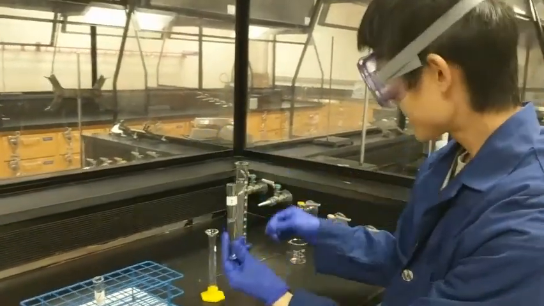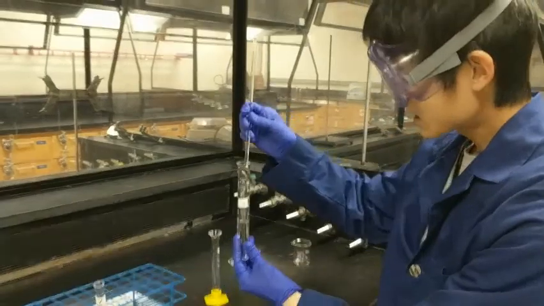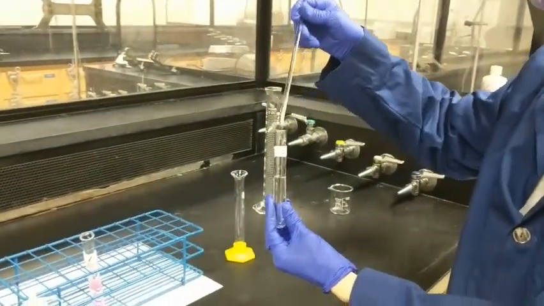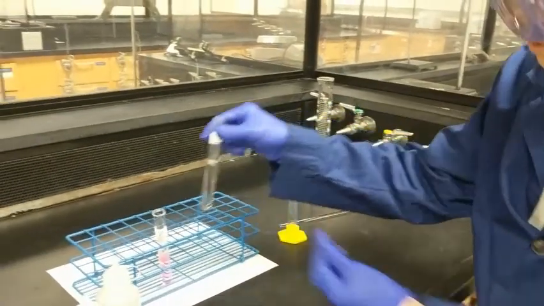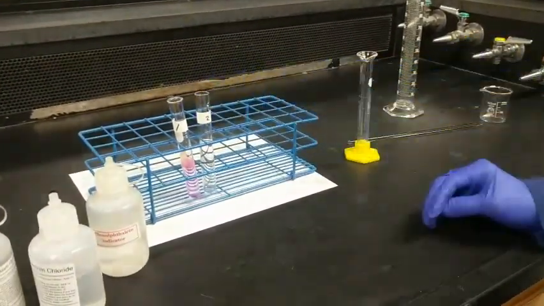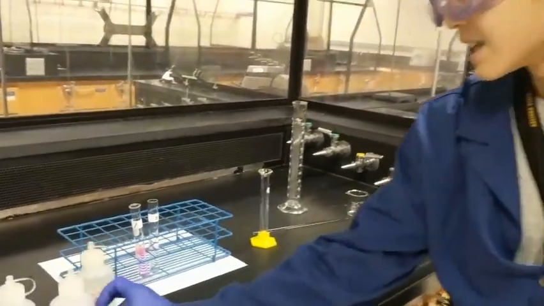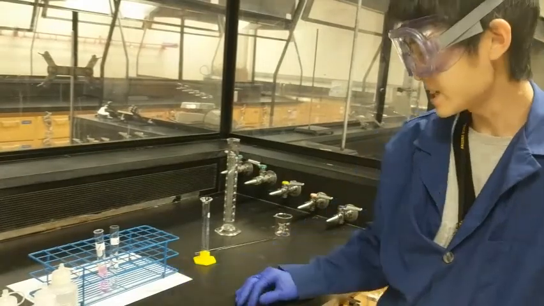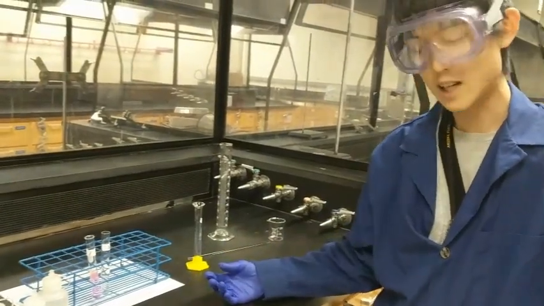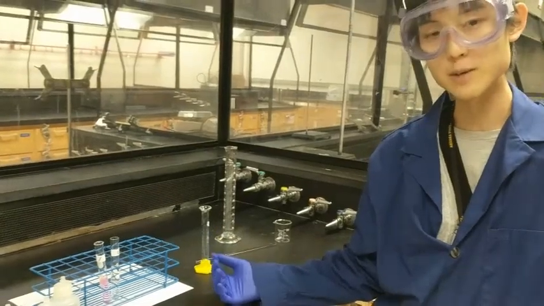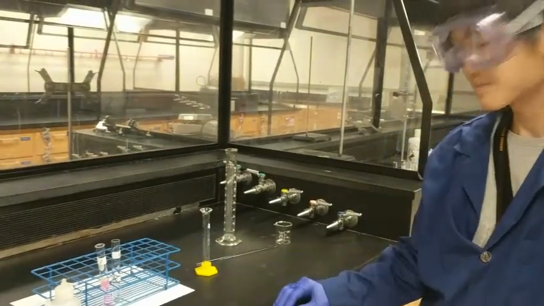And now I'm going to gently mix it together. Now you can see after adding the ammonium chloride solution, it became colorless, right? So based on this color, please predict in which direction the chemical equilibrium shifted.